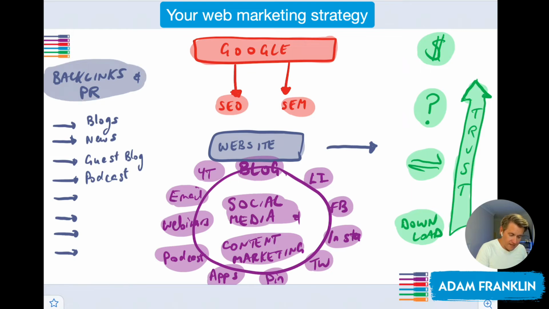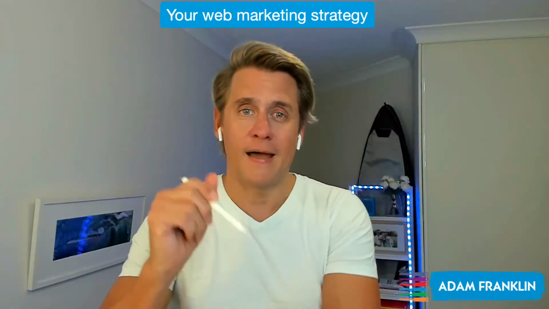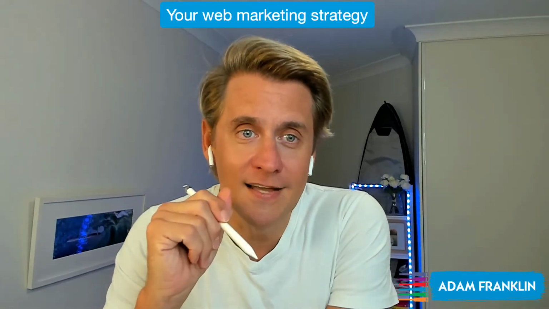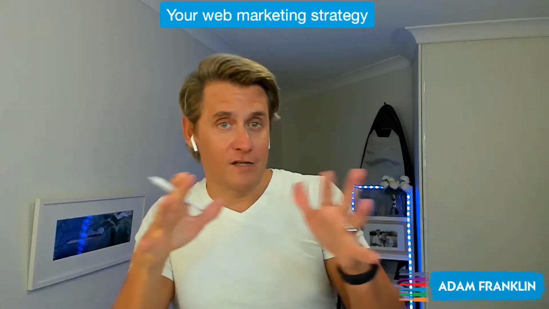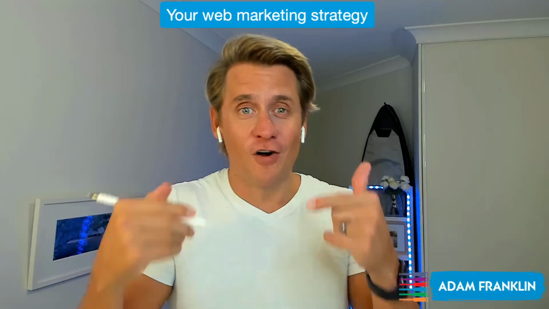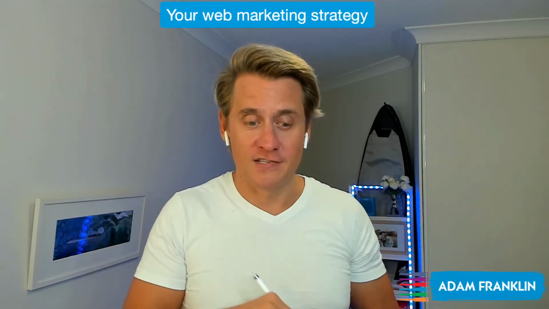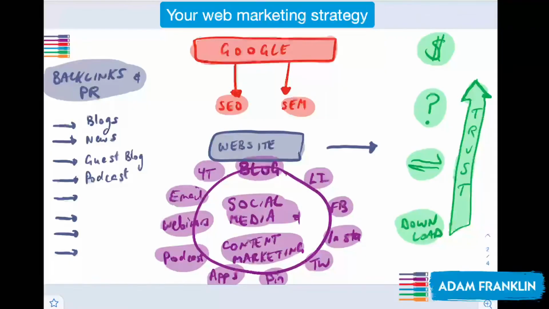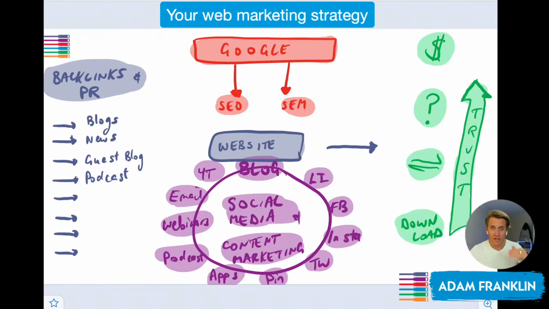And in fact, the hidden benefit of getting backlinks and PR is that every time you get a backlink to your site, every time somebody mentions you, it is a vote of confidence in Google's eyes, which actually helps increase your Google search results up here. Okay, so that is the hidden benefit of backlinks.